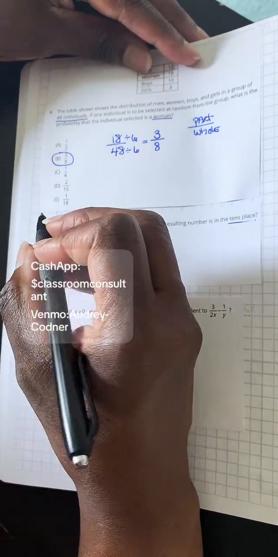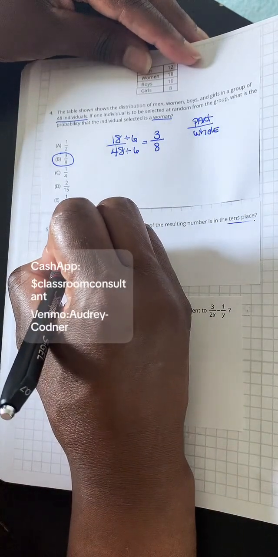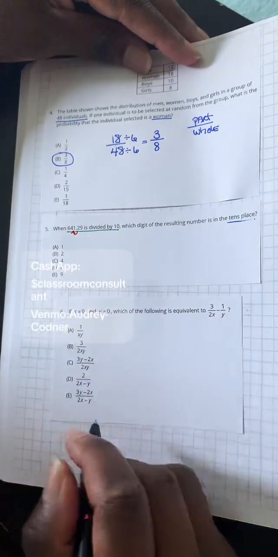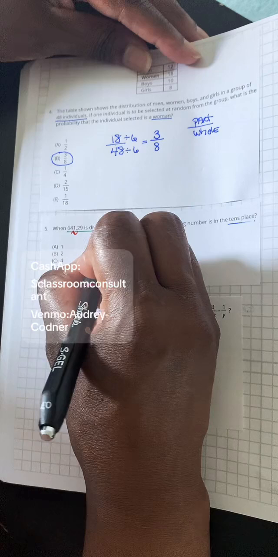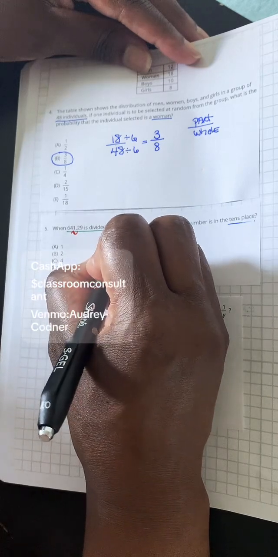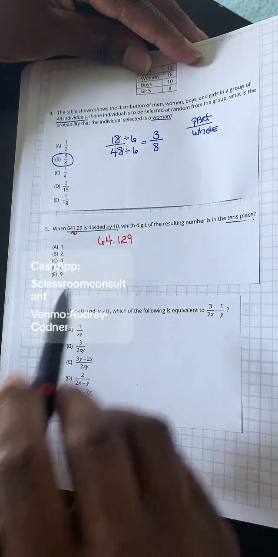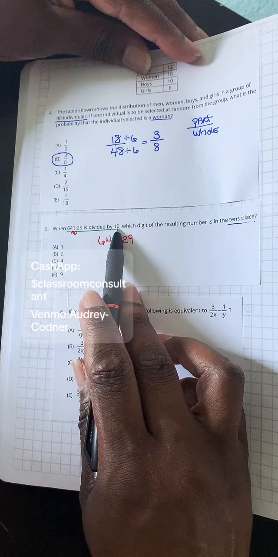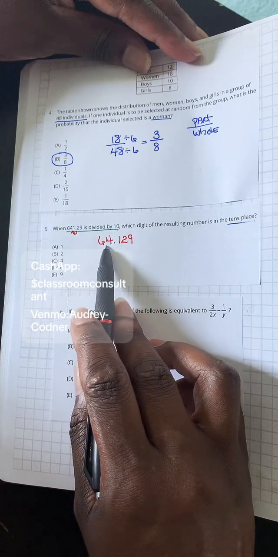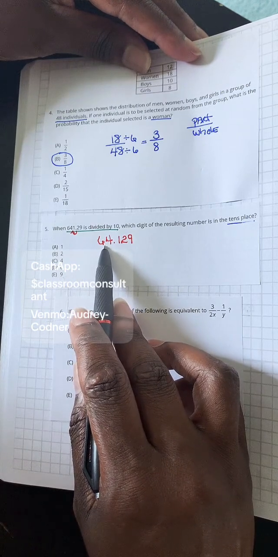So we're moving this decimal place 1 to the left. That will give us 64.129. Dividing by 10 is just one position because it's a tenth. 1 to the left.